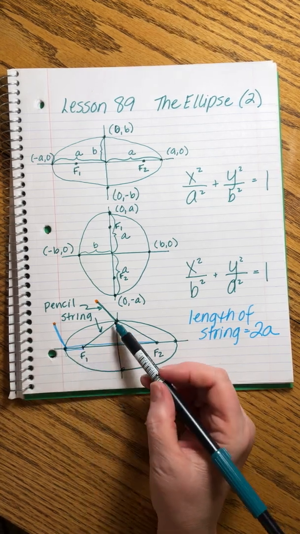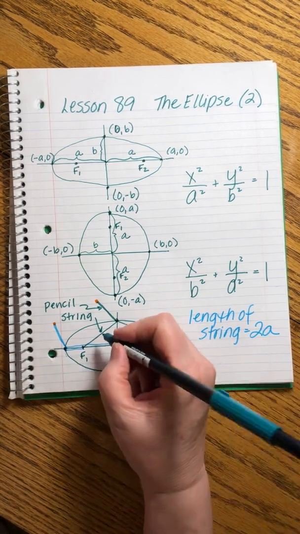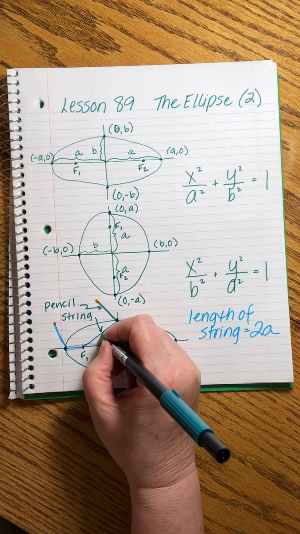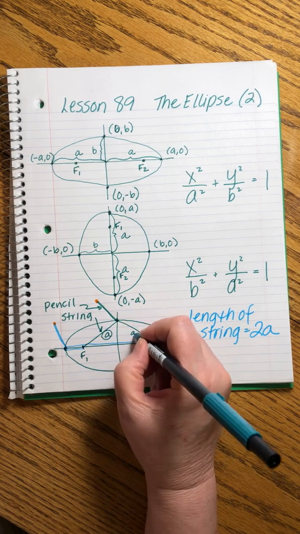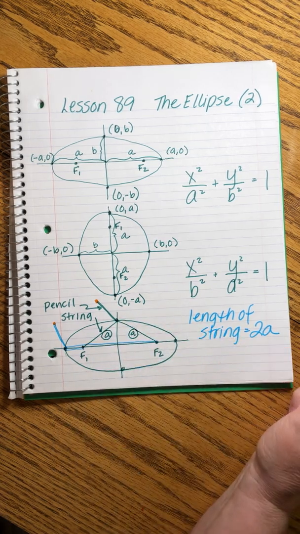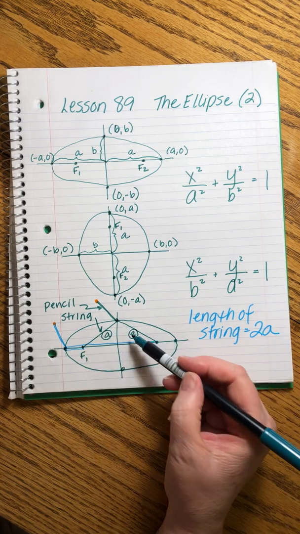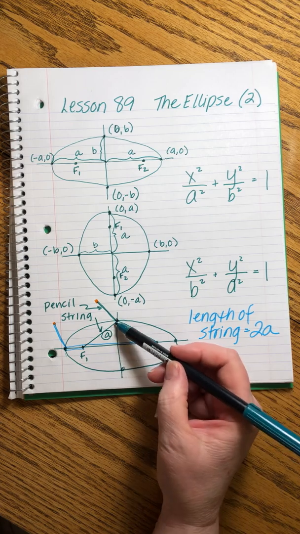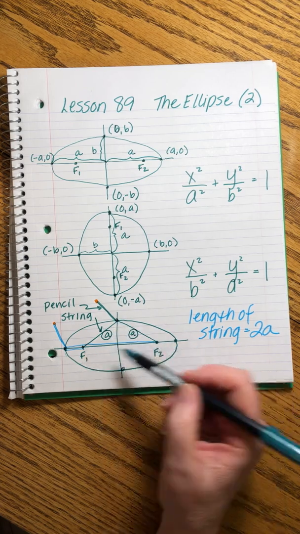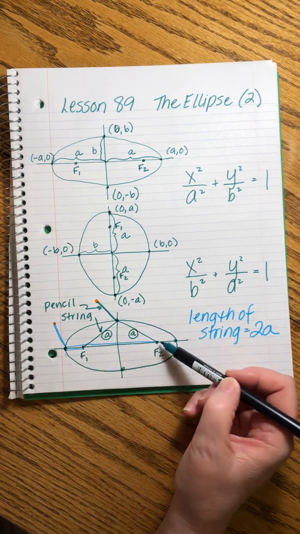That string that is 2A is evenly divided into lengths that are A units long, because this is right in half of the 2 focal points. So half of it's on this side, half of it's on that side.